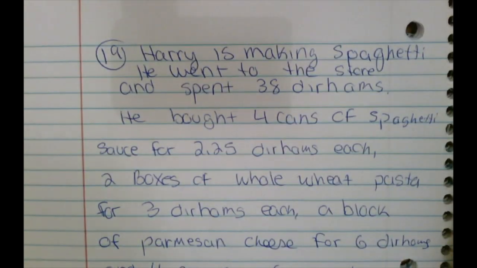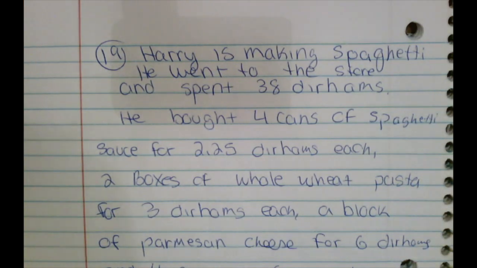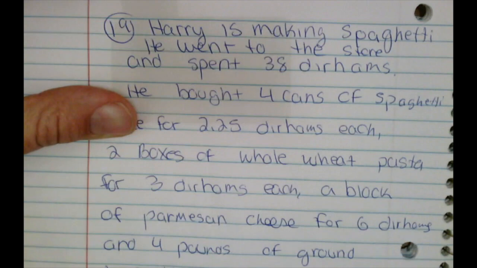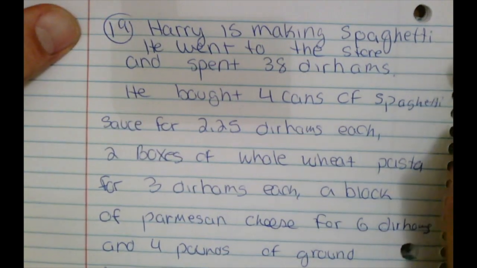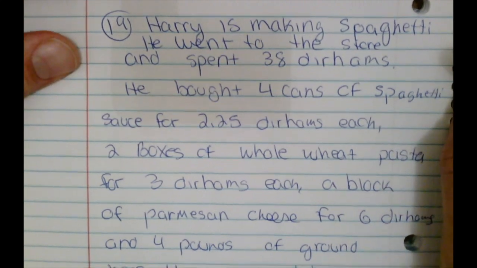Number 19. Harry is making spaghetti and he went to the store and spent 38 dirhams. He bought 4 cans of spaghetti sauce for 2.25 dirhams each, 2 boxes of whole wheat pasta for 3 dirhams each, and a block of Parmesan cheese for 6 dirhams, and 4 pounds of ground beef. How much did each pound of ground beef cost? Of course we can solve this using arithmetic, but we want to set up an equation. So let's begin.